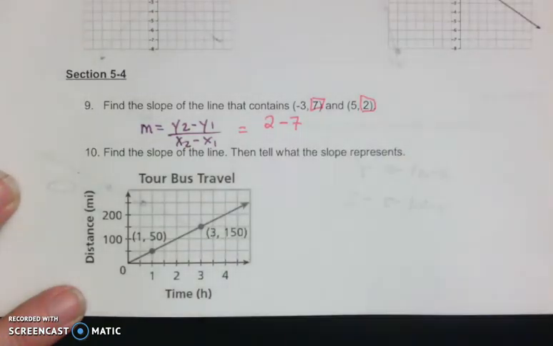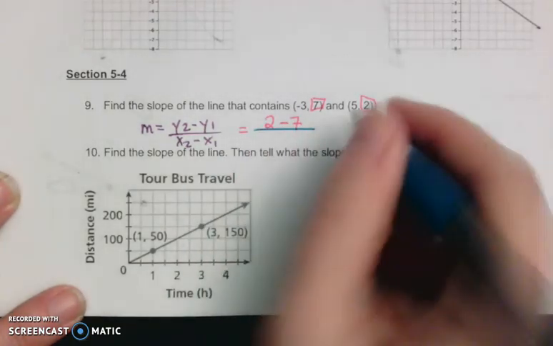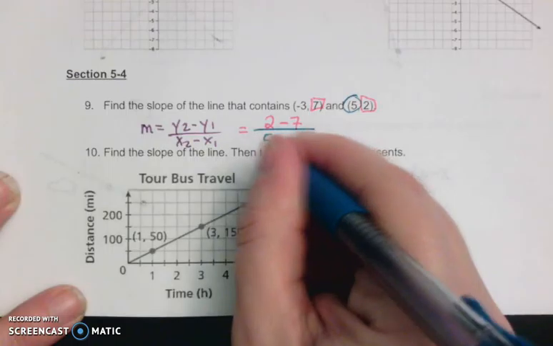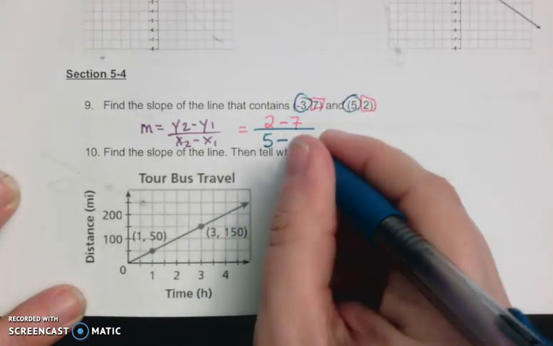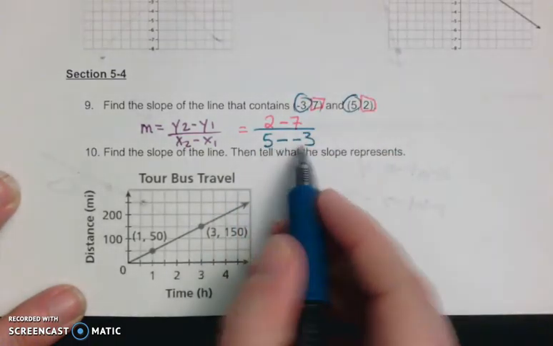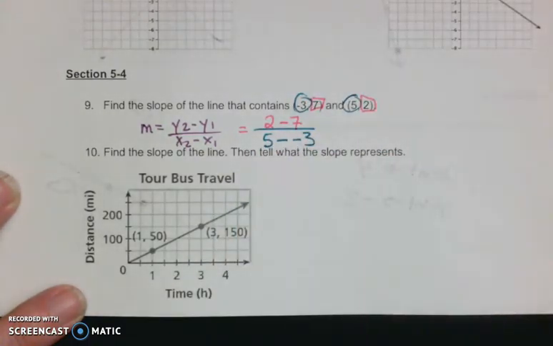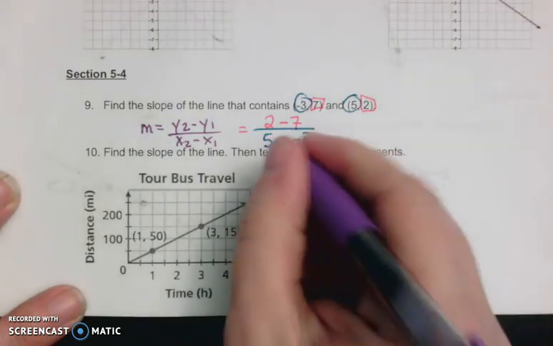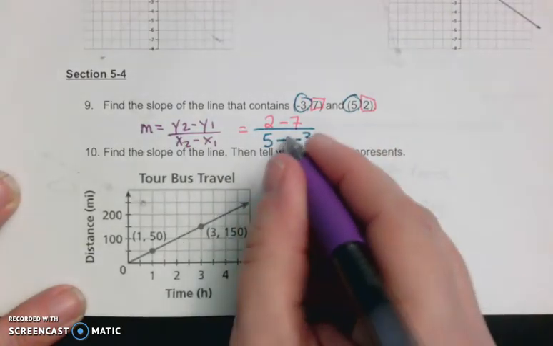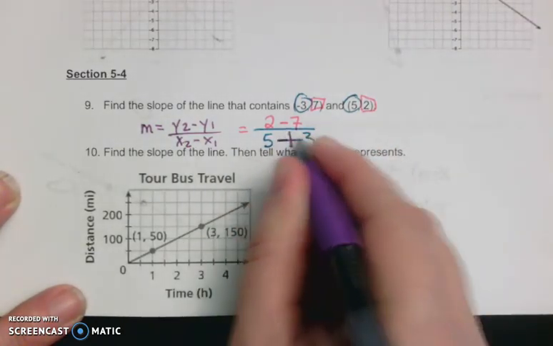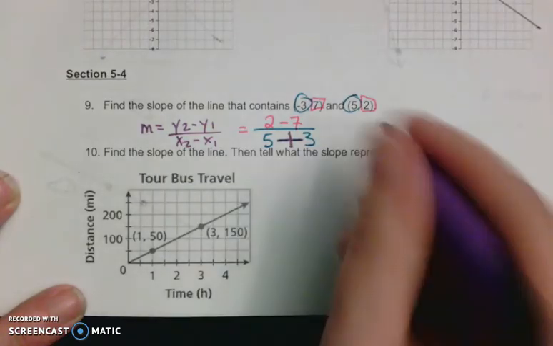And that's over the second x value, 5, minus the first y value, negative 3. So see, I have minus and negative. I kept that minus negative. And now I go, okay, when I subtract negatives, you are really adding. So I change that to a plus sign there to remind me that I really add.